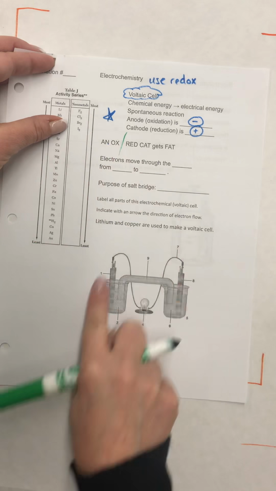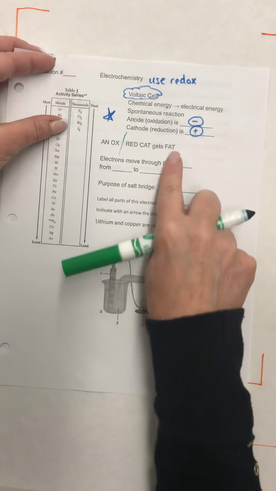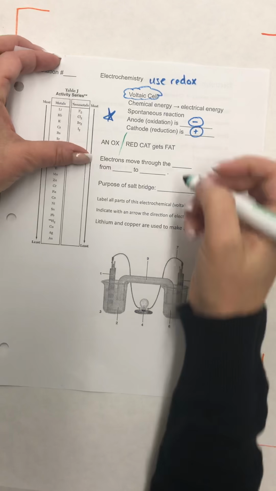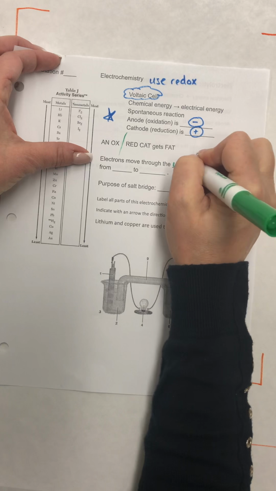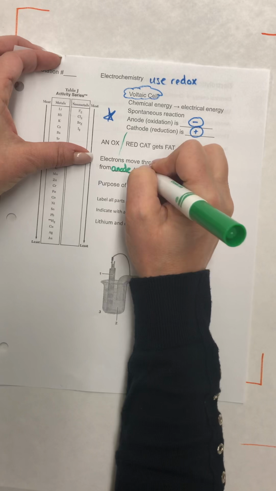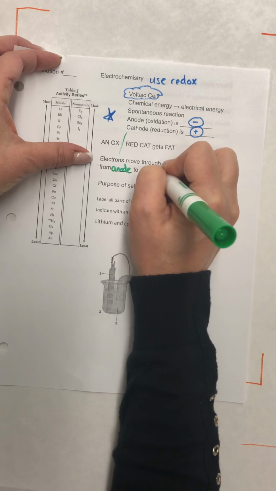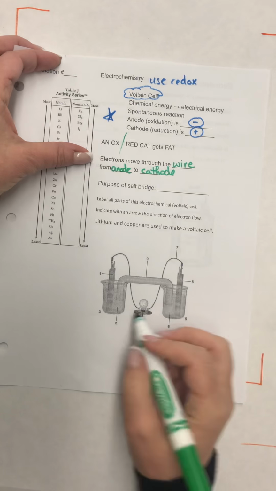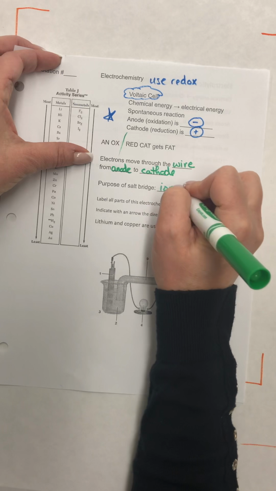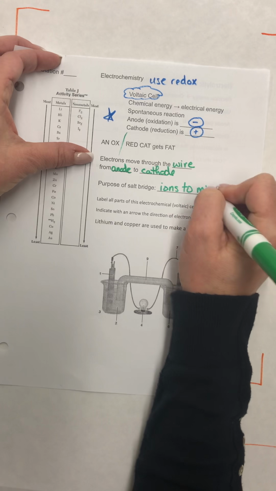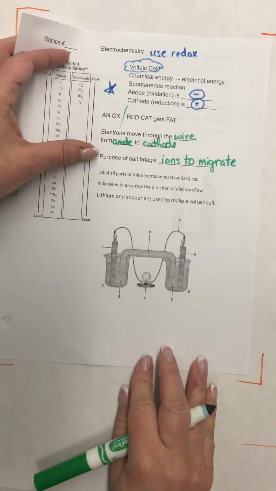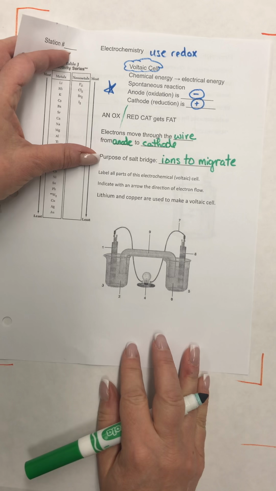And in an electrochemical cell, the cathode gains mass. So red cat gets fat. Fat is one way to remember that. The electrons in an electrolytic cell go through a wire. They always travel from the anode where they lose electrons to the cathode where they gain electrons. This is a salt bridge in the middle. The salt bridge allows for ions to migrate, and this helps adjust the charge so charge isn't concentrated in one cell.